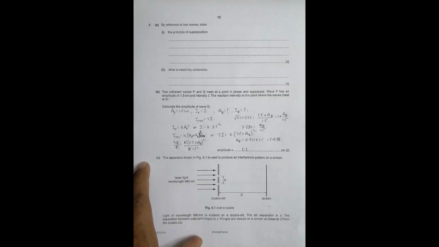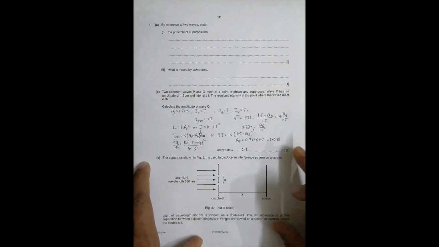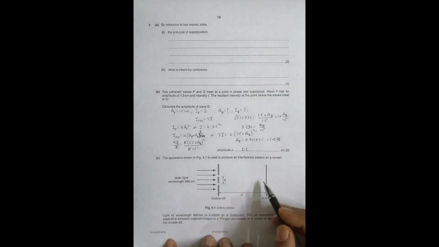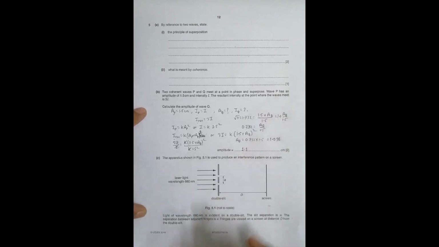In the next question, the apparatus shown in figure 5.1 is used to produce an interference pattern on a screen. As usual, you can see this pattern in the books a lot. Light of wavelength 680 nanometer, lambda, is incident on a double slit. The slit separation is a, as usual. The separation between the adjacent fringes is x, which we often call the fringe width.